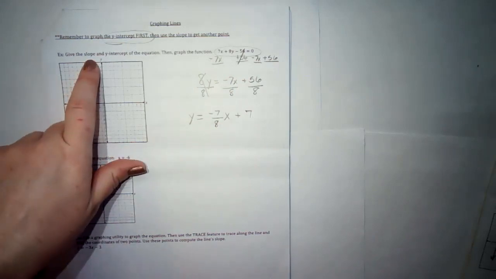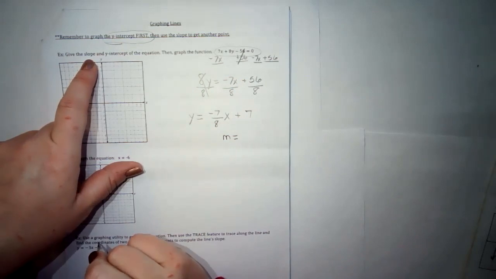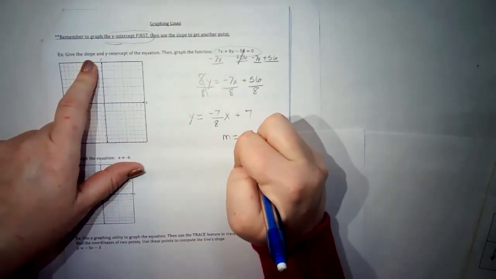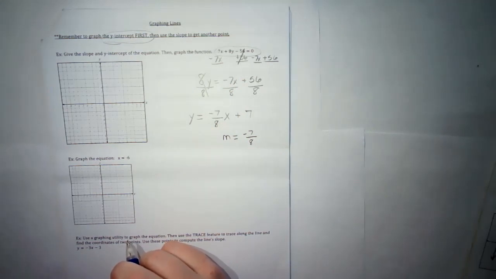All right, it wants us to find the slope. What is the slope of this line? You guys are knocking it out of the park today. Negative 7/8. Okay, notice I did not say negative 7/8 x. There are still some students who want to say x is part of the slope. It's not. It's not, okay?